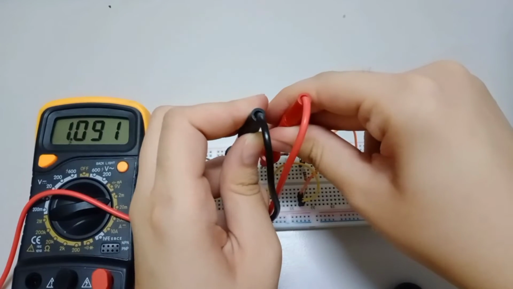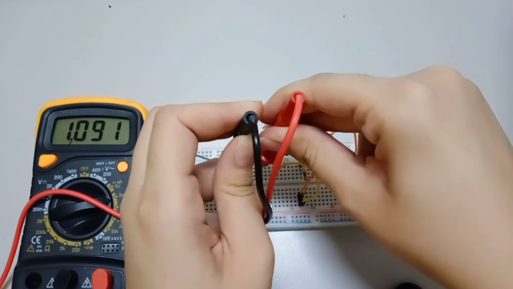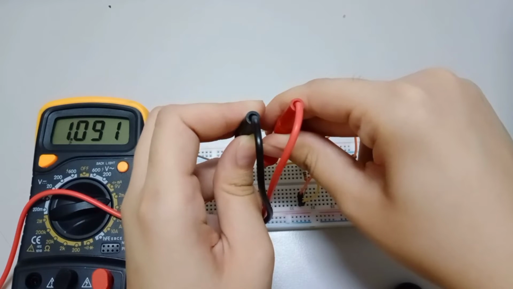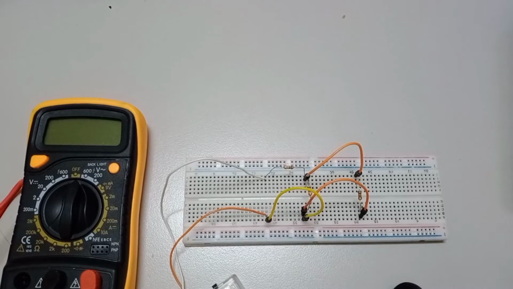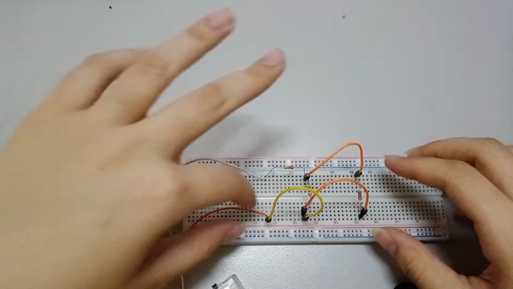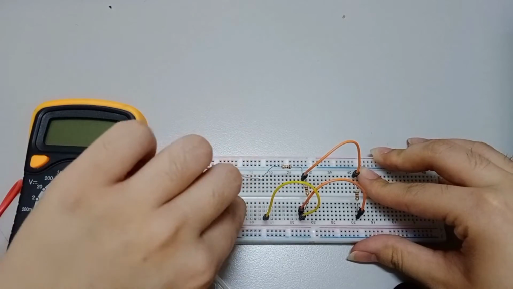So the total current at test point AB is 1.091 milliampere. To determine the total current at test point IJ, you need to break the connection here and connect somewhere here.